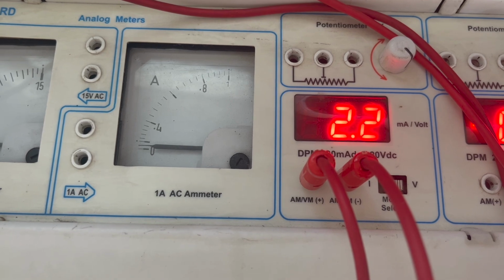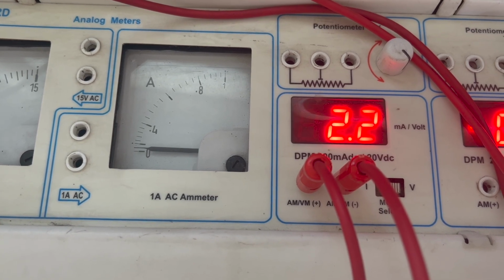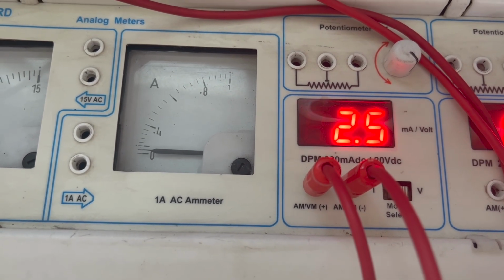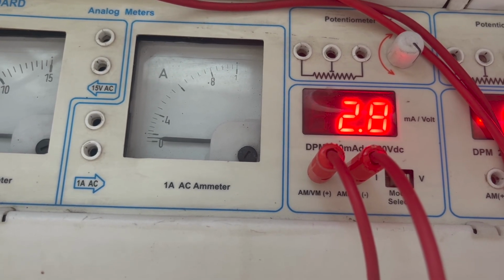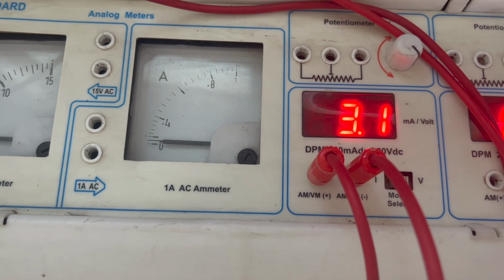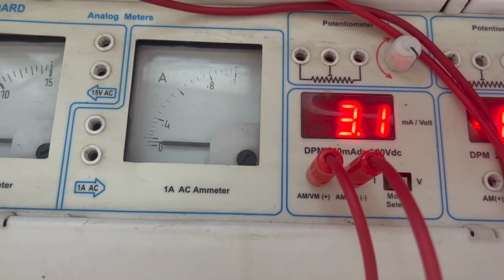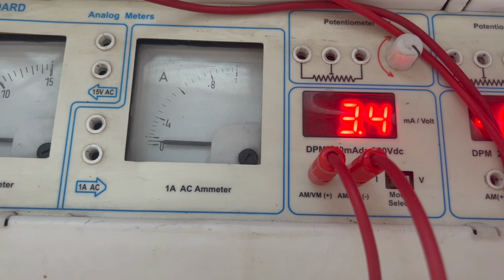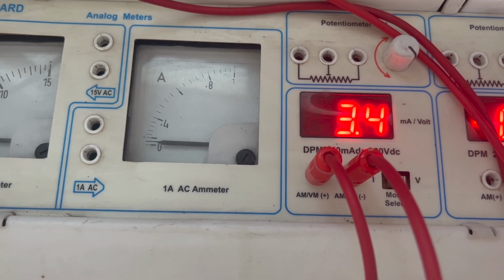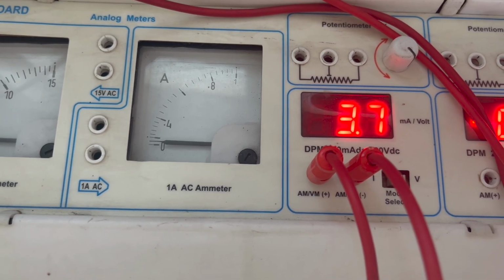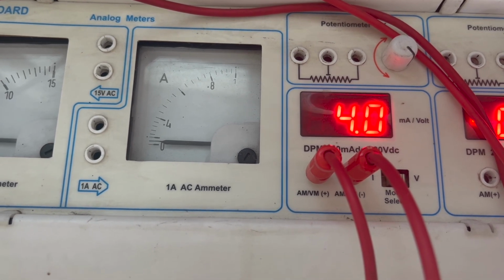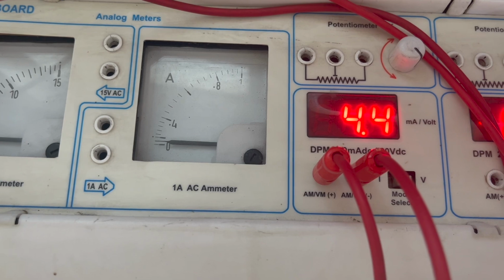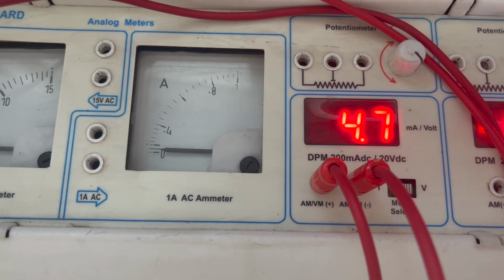Then we'll get 2.2, 2.5 for 1000, 2.8 for 1001, 3.1 for 1010, 3.4 for 1011, 3.7, then 4.0. After 3.7 we'll get 4.0, 4.4, and the last reading is 4.7.